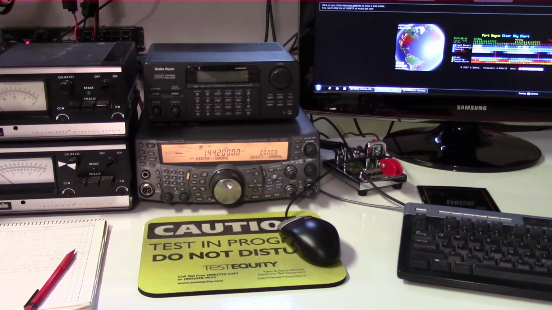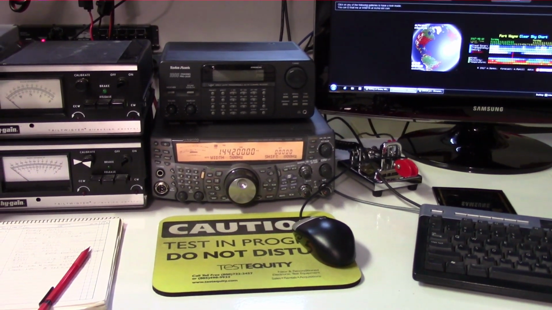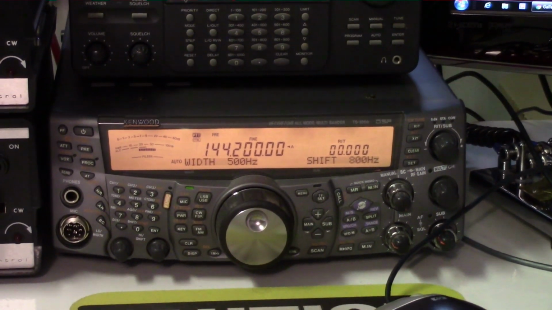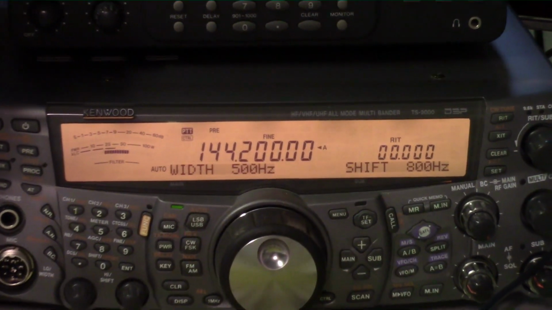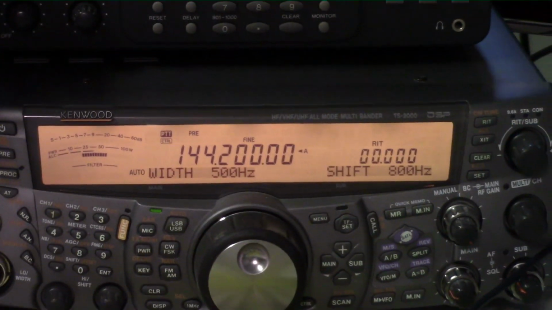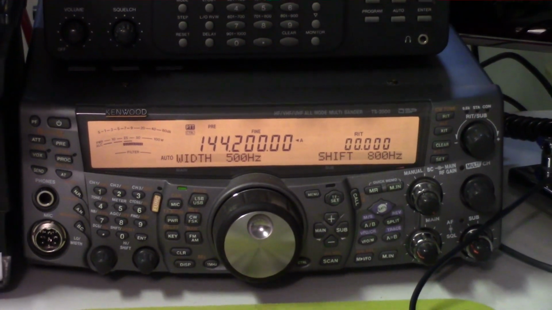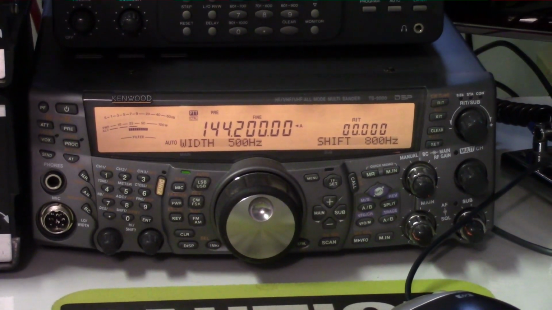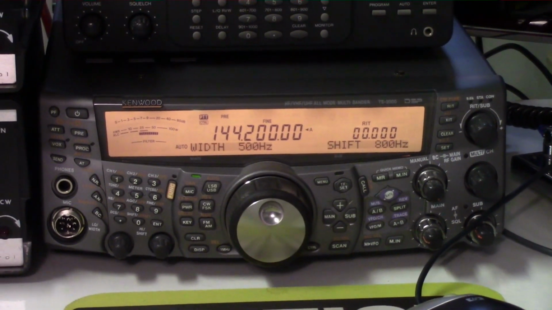I thought I would make a short video describing, illustrating how to measure receiver sensitivity. Today I'm going to use a common transceiver made by Kenwood. This is a TS2000. It's fairly old. I've had it for close to 20 years. It's still being manufactured, and I'm sure it's had a lot of improvements made to it. So we'll see how its sensitivity rates.